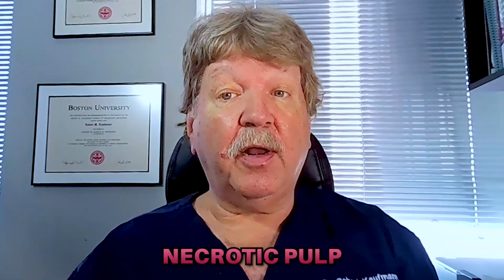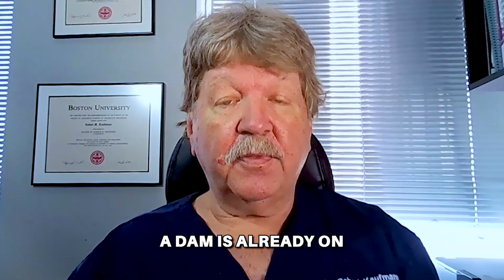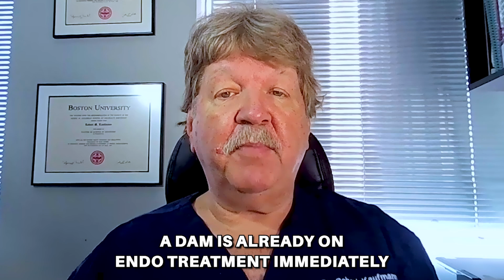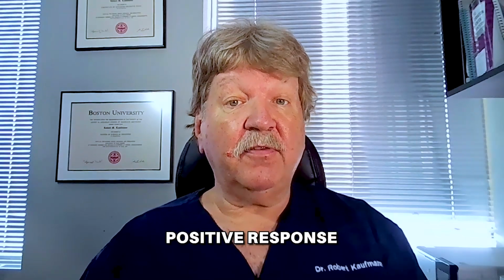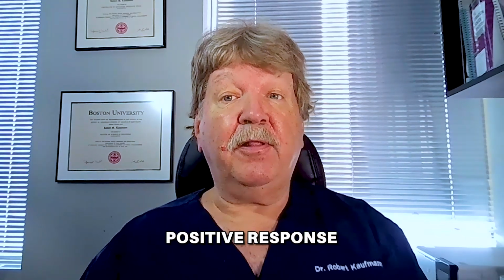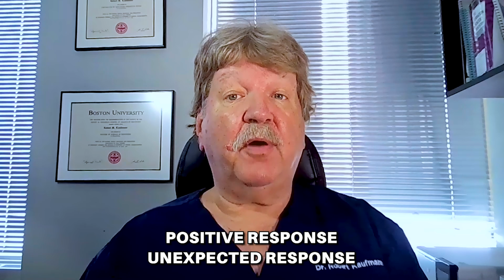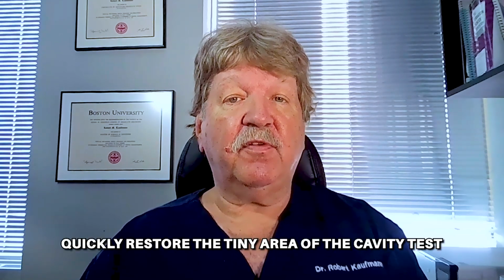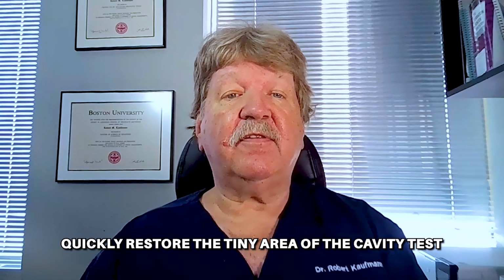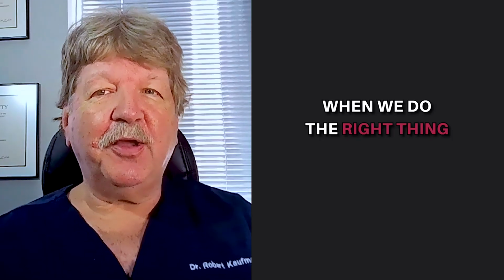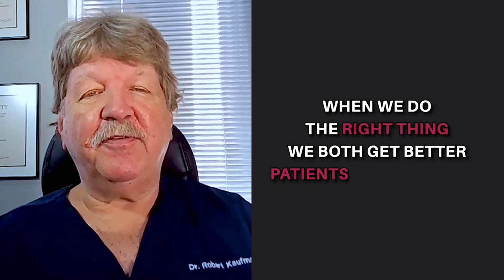In the case of a necrotic pulp, the dam is already on, and we can proceed with an endo treatment immediately. In situations where we get a positive response, the pulp is vital, or when no response is expected, and we do get a vital response, we can then quickly restore the tiny area of the cavity test and the sensitive tooth and refer the patient to the appropriate specialist for further evaluation and diagnosis. Remember, when we do the right thing, we both get better, patients and clinicians.